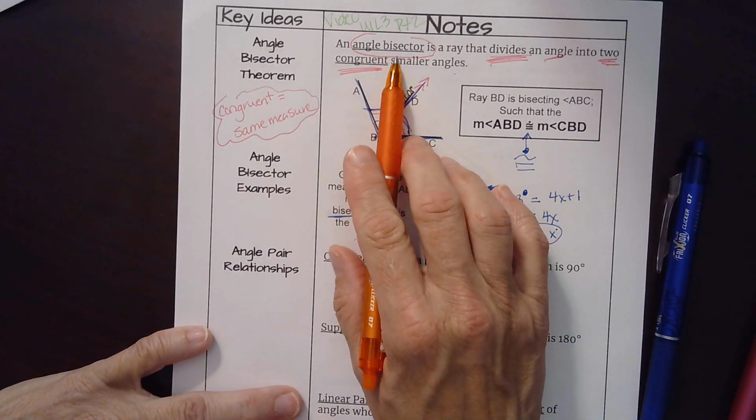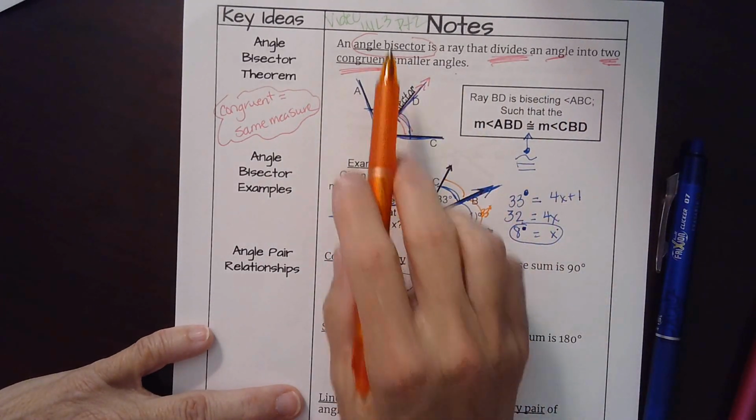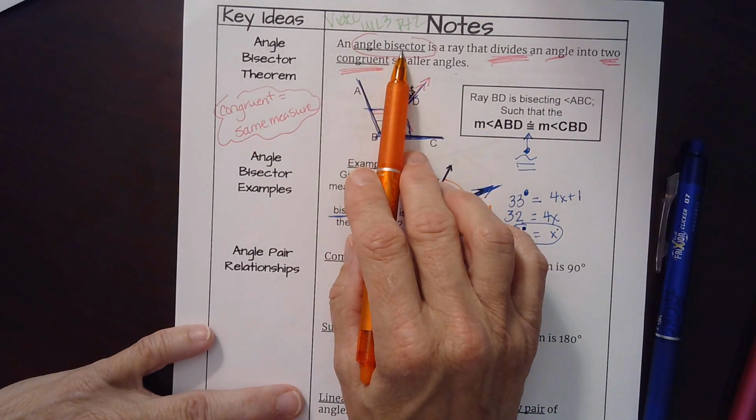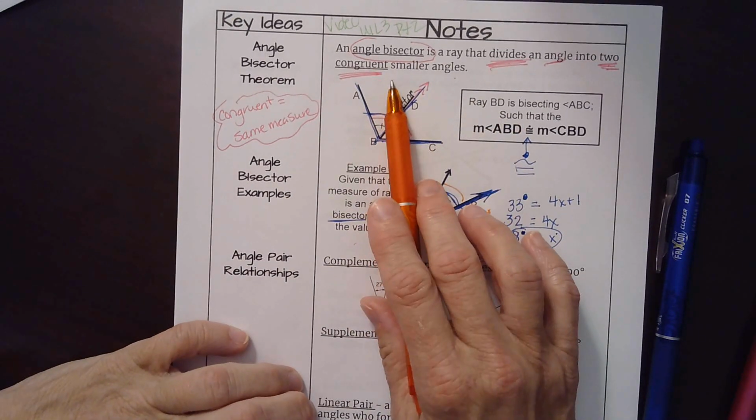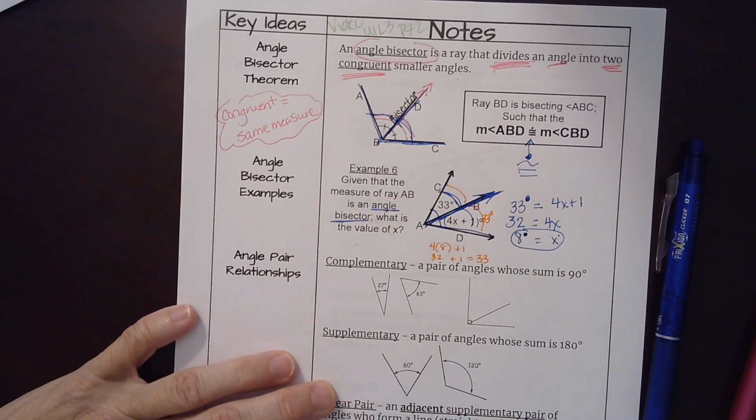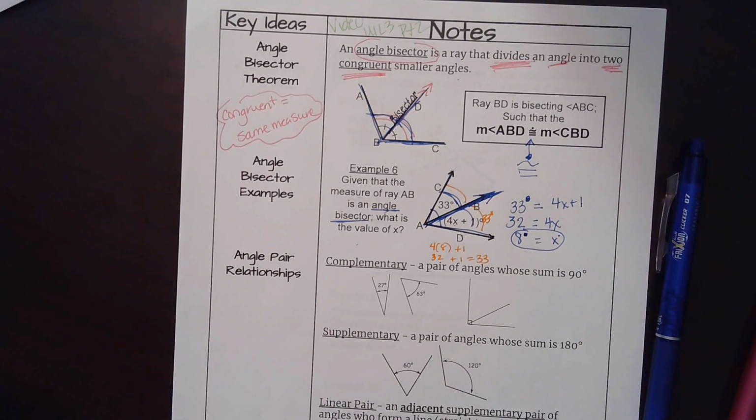So an angle bisector, this is pretty important. An angle bisector is a ray that bisects an angle into two congruent angles, or two angles that have the same measure.